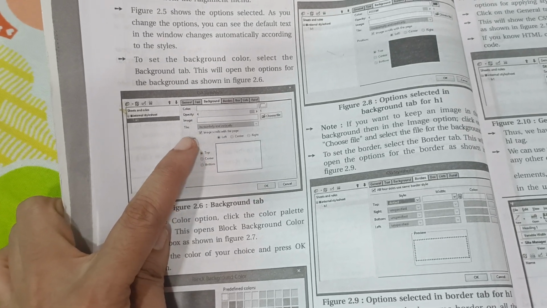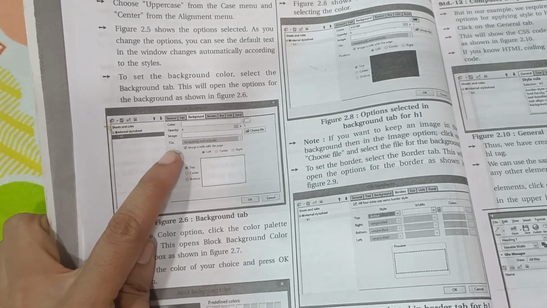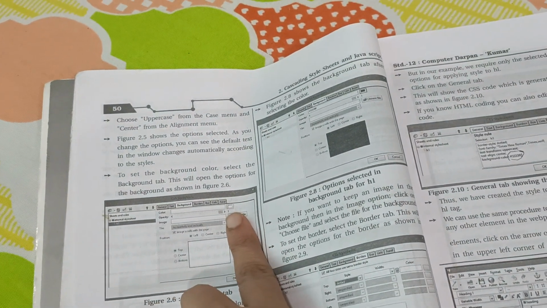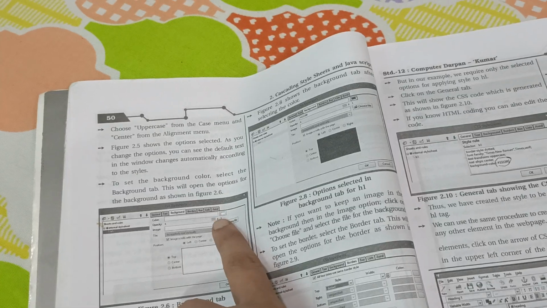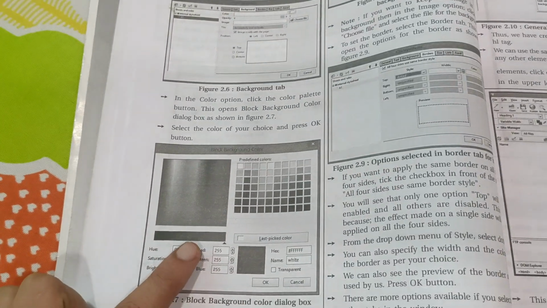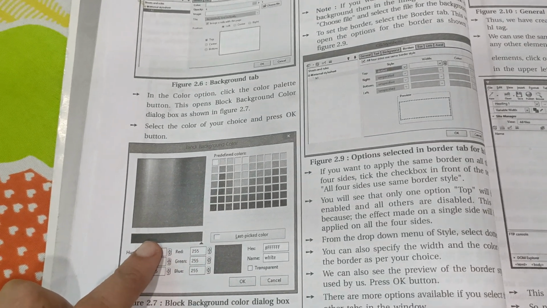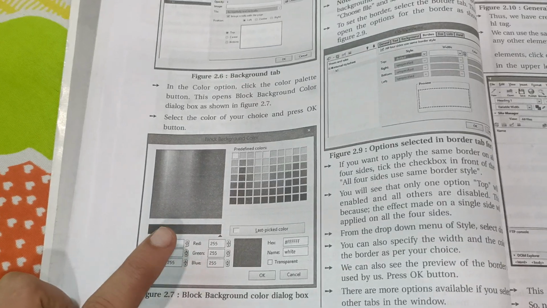First one is your color and second one is your image. If you want to set color, here by pressing this button you can set color. Whenever you press this button, as per this figure you can set a color that is basically known as hexadecimal code color. Whatever color you want to set, choose the particular color.